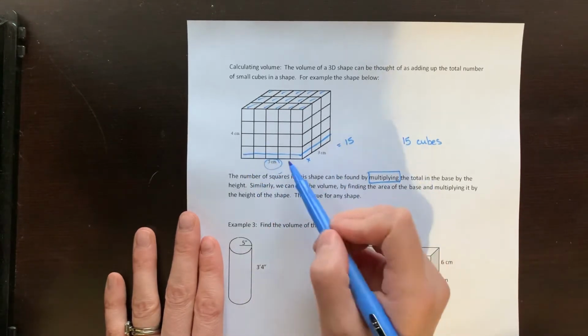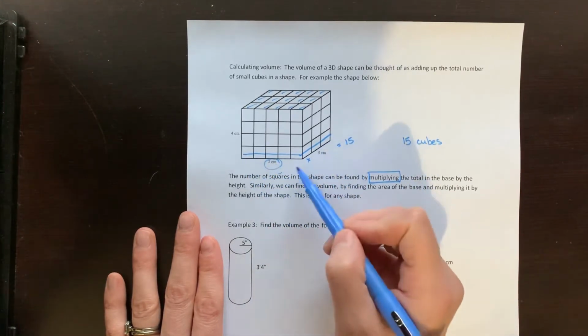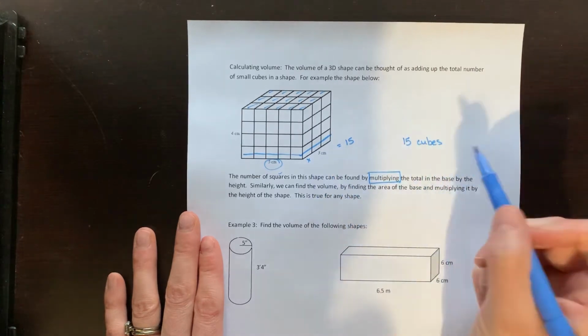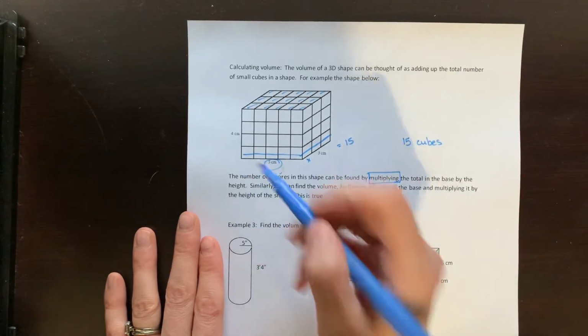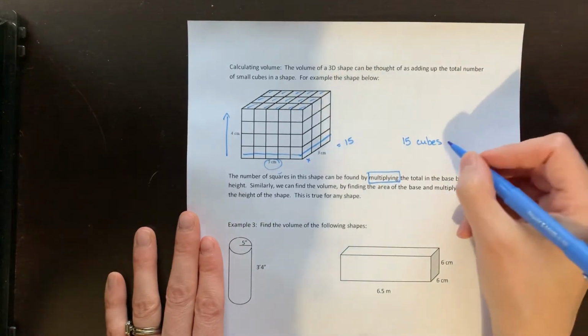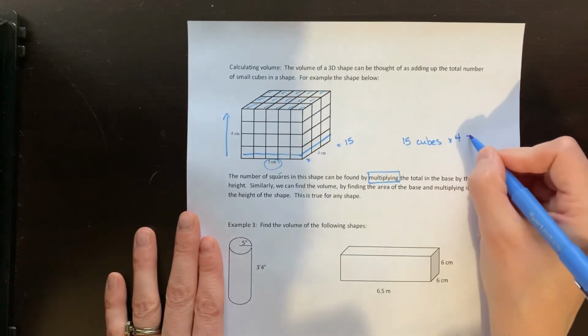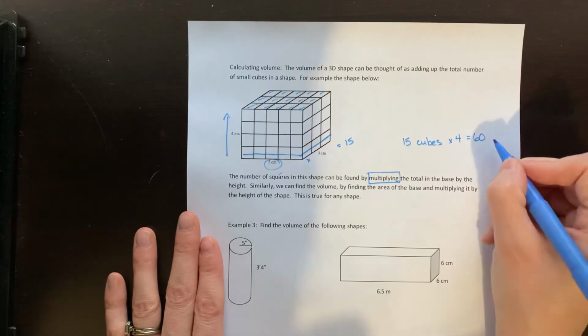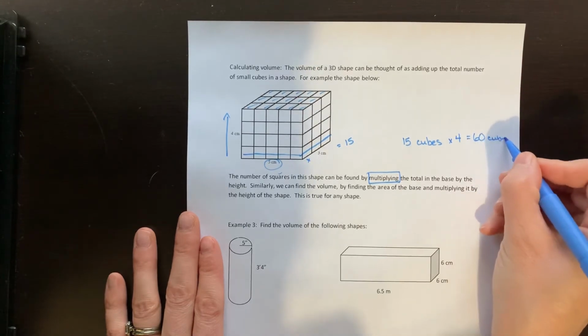So multiplying the two sides, the width times the length, is going to give me my base. Then I can times it by my height, and that's going to do all my rows. So 15 times 4 is equal to 60. So I have 60 cubes.